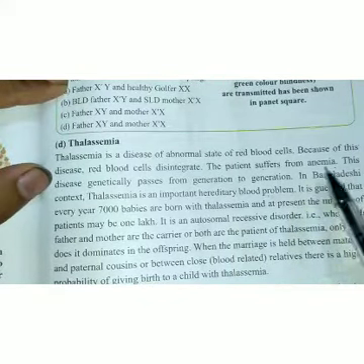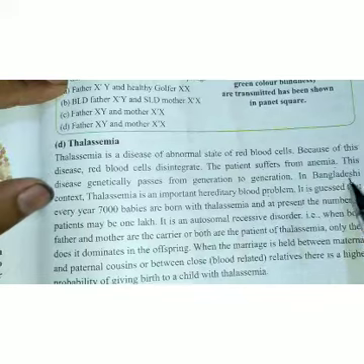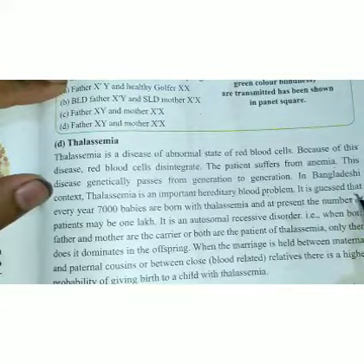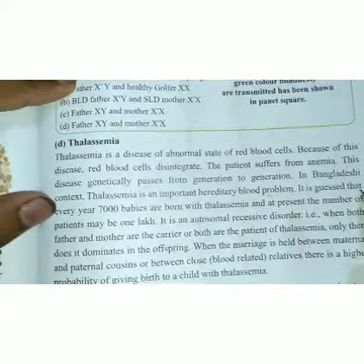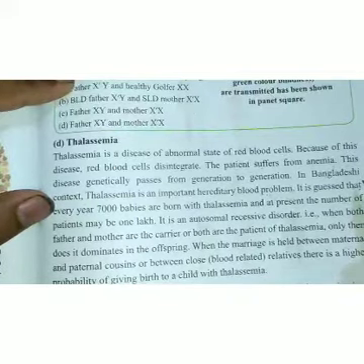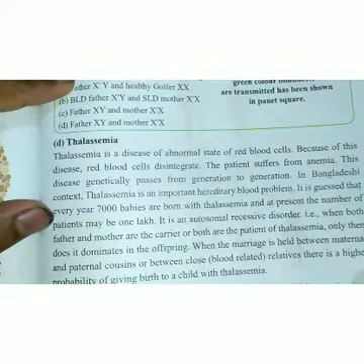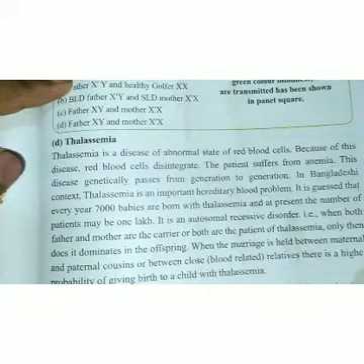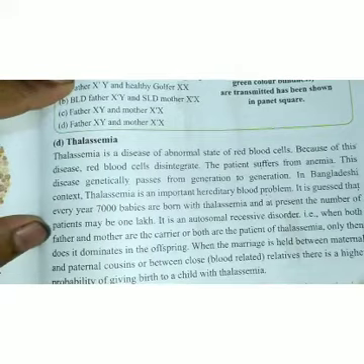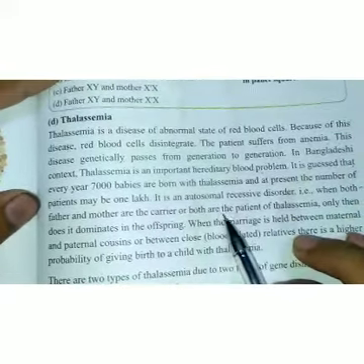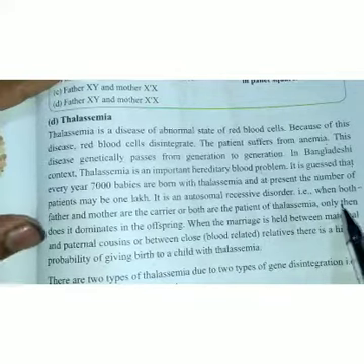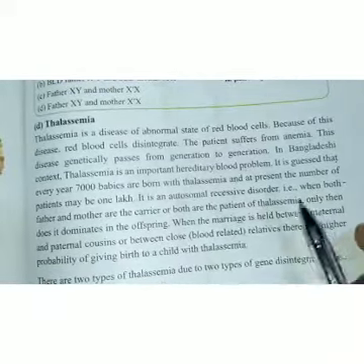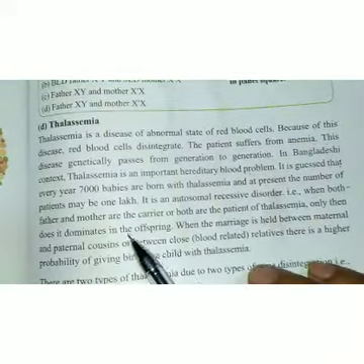This disease generally passes from generation to generation. In Bangladeshi context, thalassemia is an important hereditary problem. It is guessed that every year 7,000 babies are born with thalassemia, and at present the number of patients may be 1 lakh. It is an autosomal recessive disorder, like when both father and mother are carriers or both are patients of thalassemia, only then does the disease appear in the offspring.